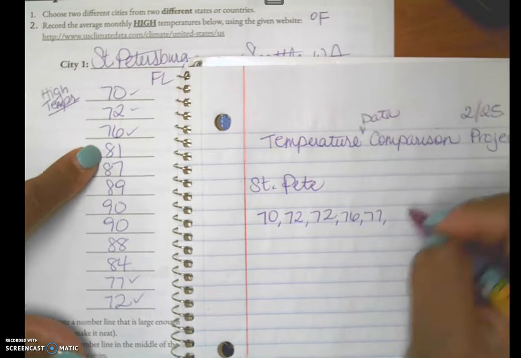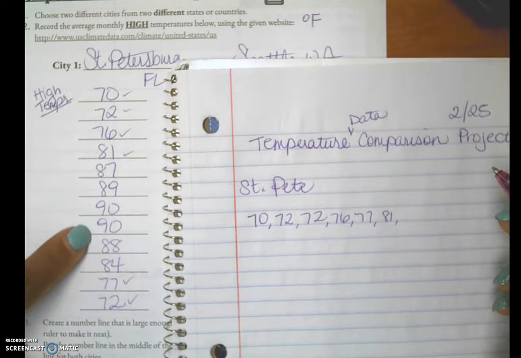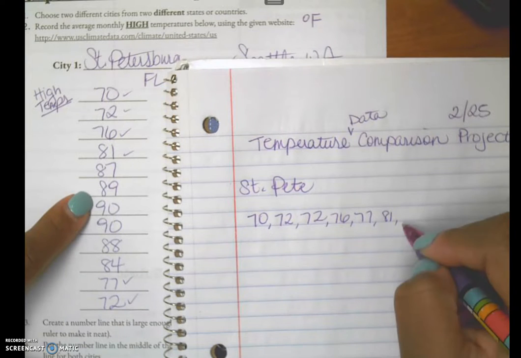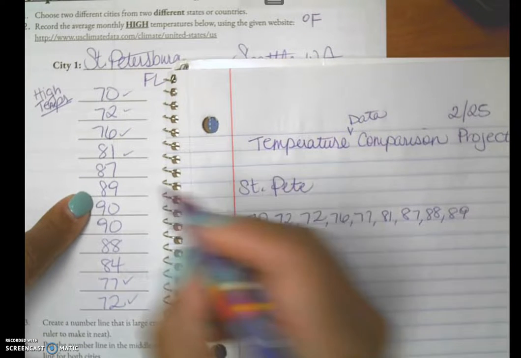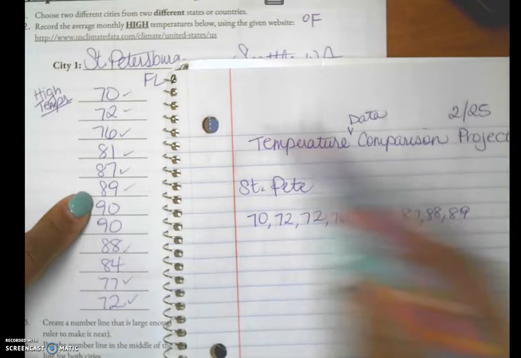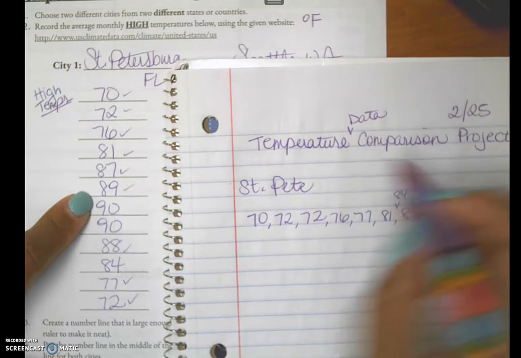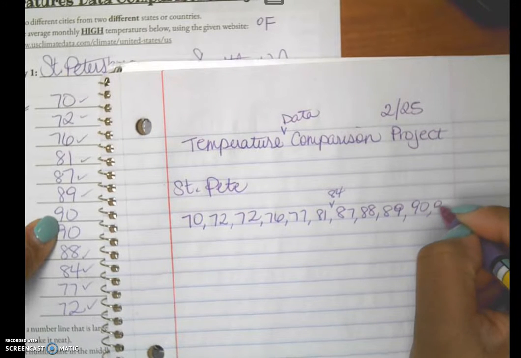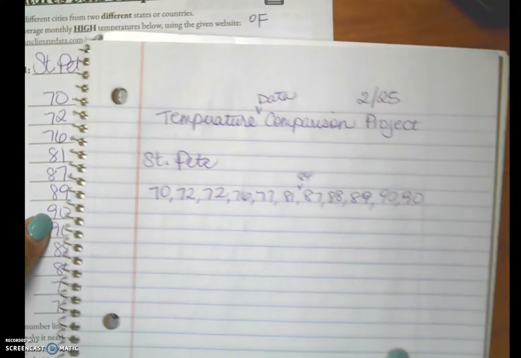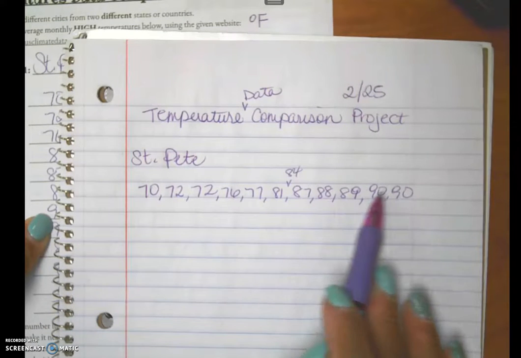Then it jumps up to 81, 87, 88, 89. Uh-oh, I skipped 84. Then 90 and 90. So first I need to make sure that there are 12 pieces of data. 1, 2, 3, 4, 5, 6, 7, 8, 9, 10, 11, 12.